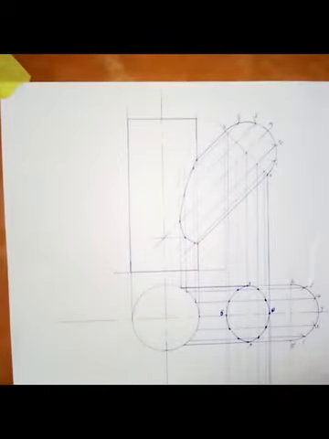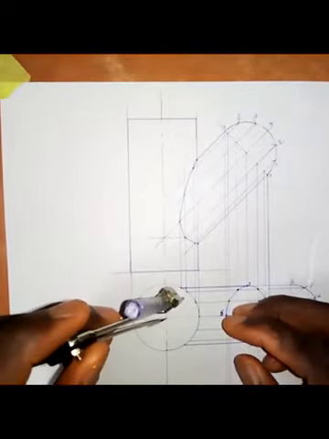Okay. So, and then this circle, I will also make it thick.